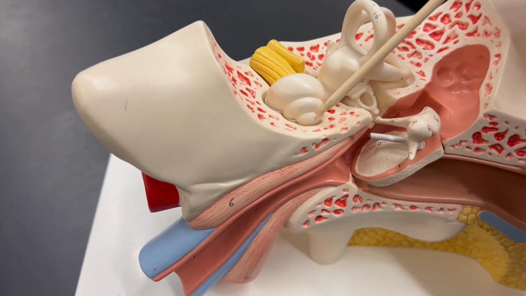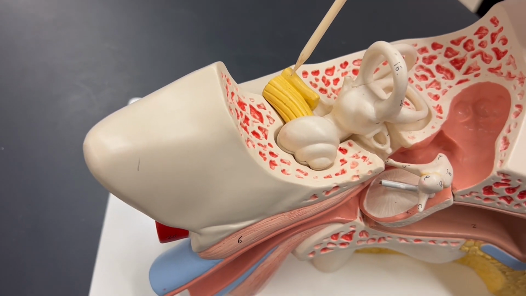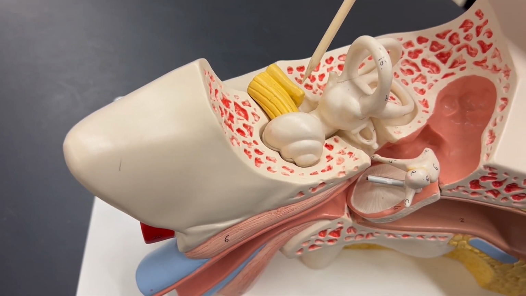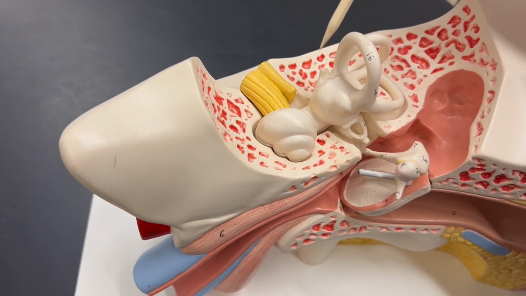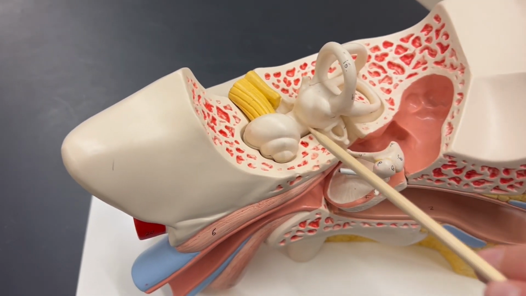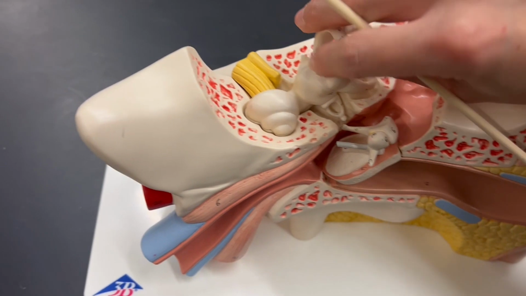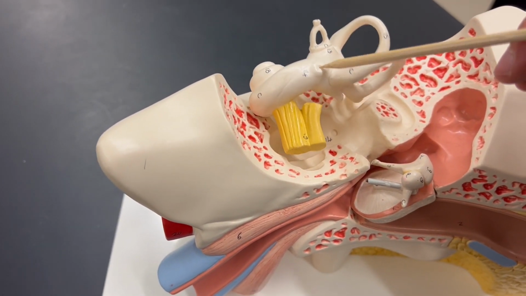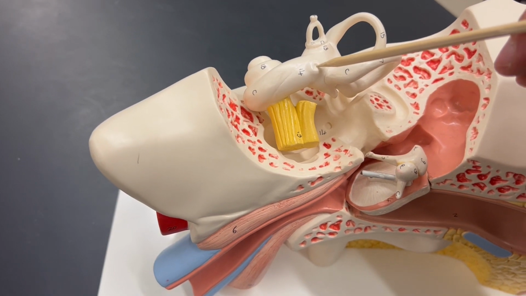Cochlea, vestibulocochlear nerve. So we have the cochlear portion and the vestibular portion. Remember, this is responsible for hearing. This is responsible for equilibrium. If we flip this over, we can see the round window on the bottom.